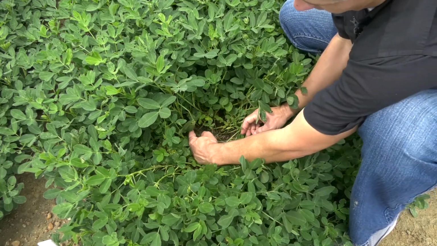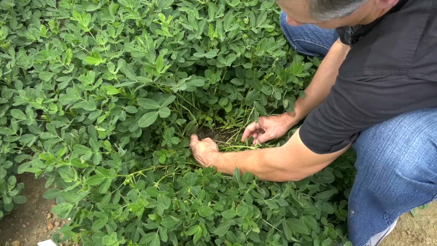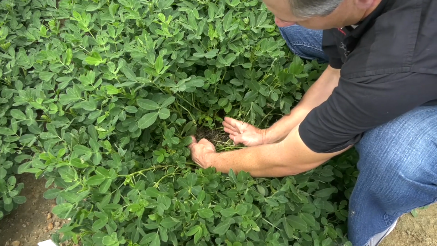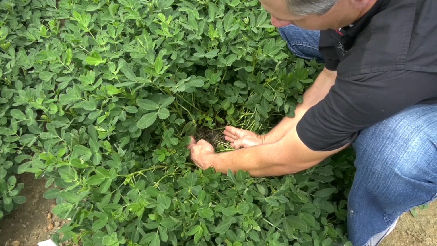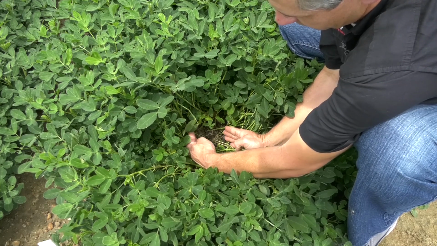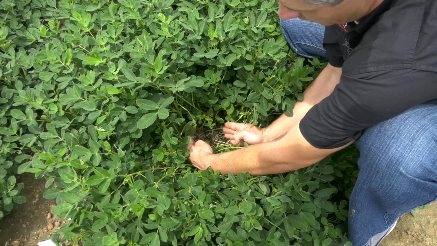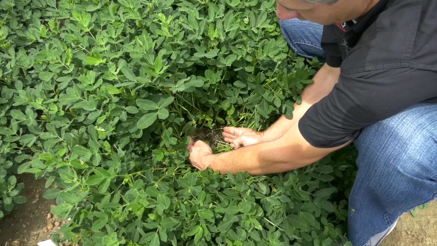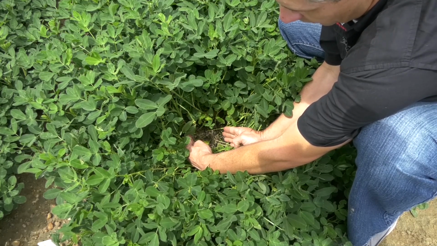So it can be seen right along here on my left hand, and then where I'm placing my right hand right now, that's the difference between the original plant population and where the reseeding is occurring in our supplemental planting approximately 3 weeks later.